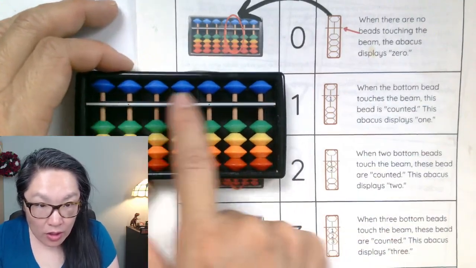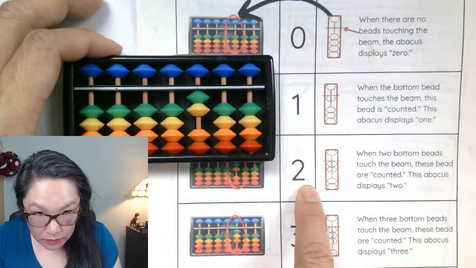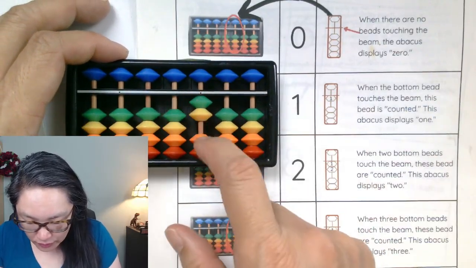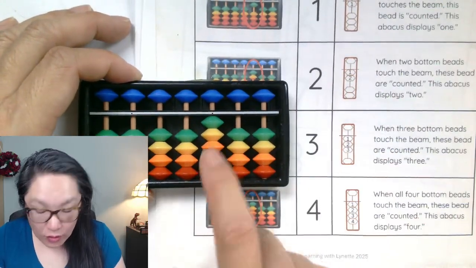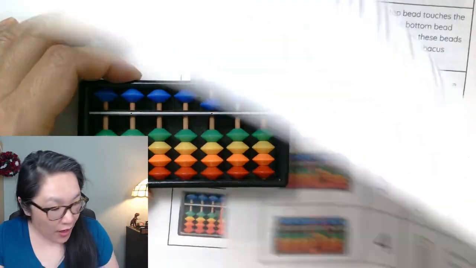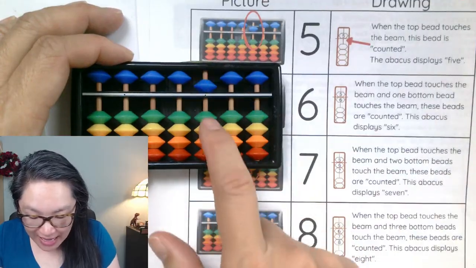We want to make sure that all the beads are 0. So this is 1, and this is 1. 2, and then 3. And then we have 4. After 4, we have the value of 5. The value of 5 will always be the top bead. Because the value of 5 is the top bead, we can add 6.